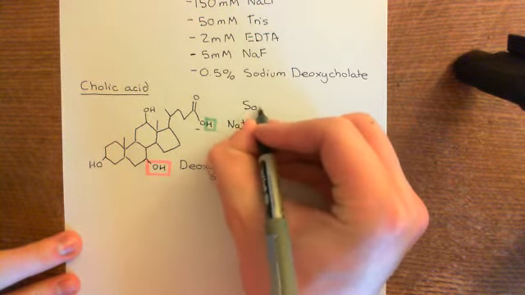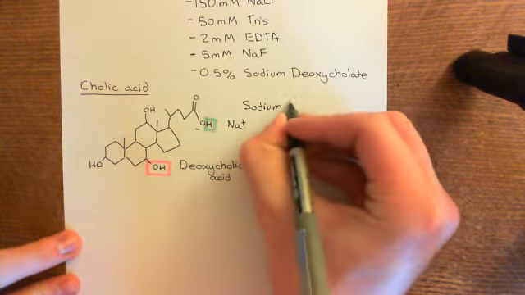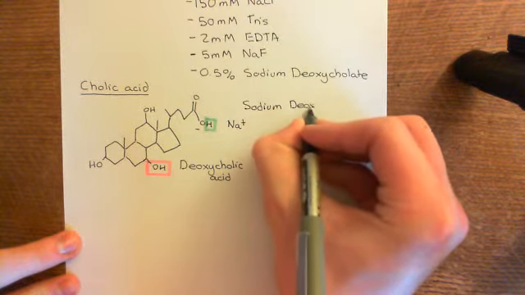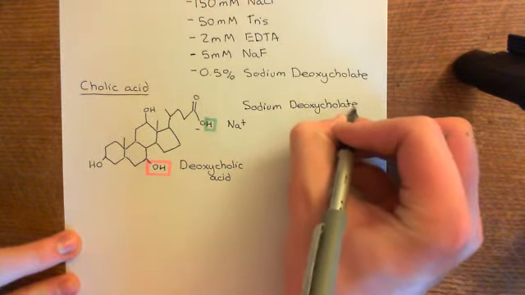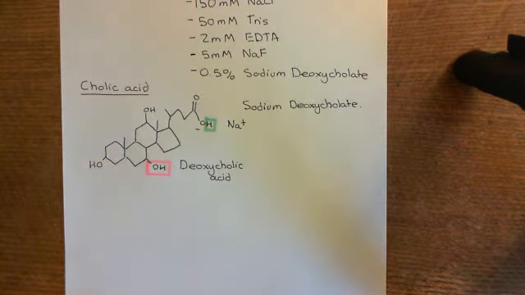Okay, so this will be sodium deoxycholate. Okay, right. So, next up then, sodium deoxycholate is one of the key members of the cold lysis buffer, but there is one other very important member, which is a detergent molecule.